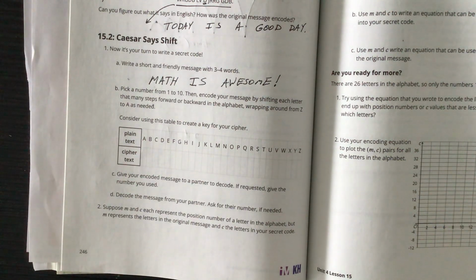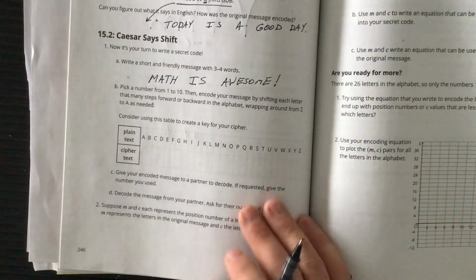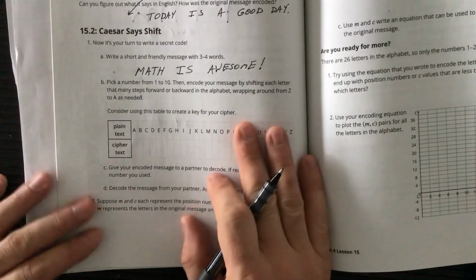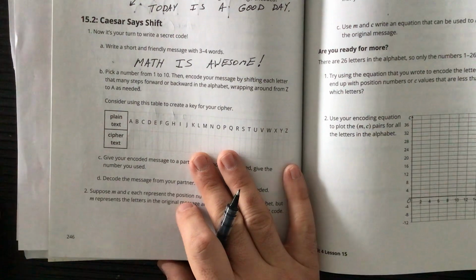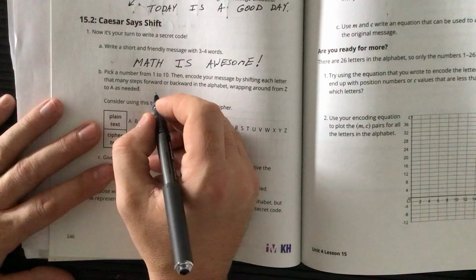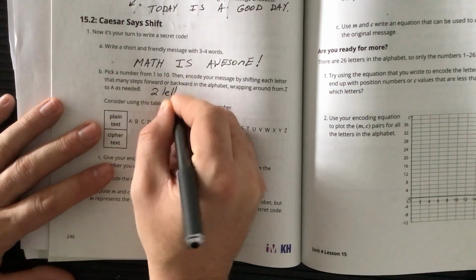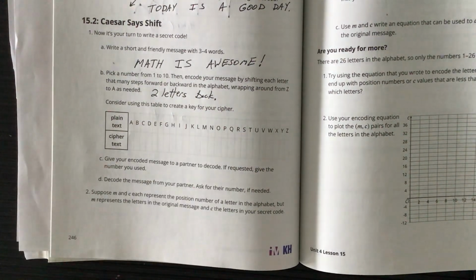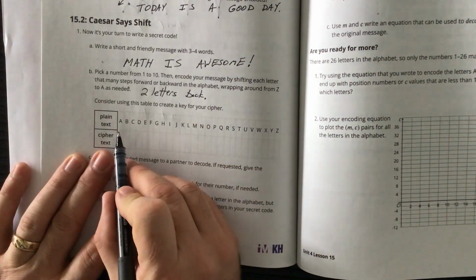Okay, now we're going to do our own coding. We're going to come up with our own pattern. It says pick a number 1 to 10 and code your message by shifting each letter that many steps forward or backwards. So 1 to 10, let's not do 1. Smaller number would obviously be easier to start. So is everybody good with 2? To go back. 2 letters back. All right. So we're going to move all of ours 2 letters back. So here's our alphabet.